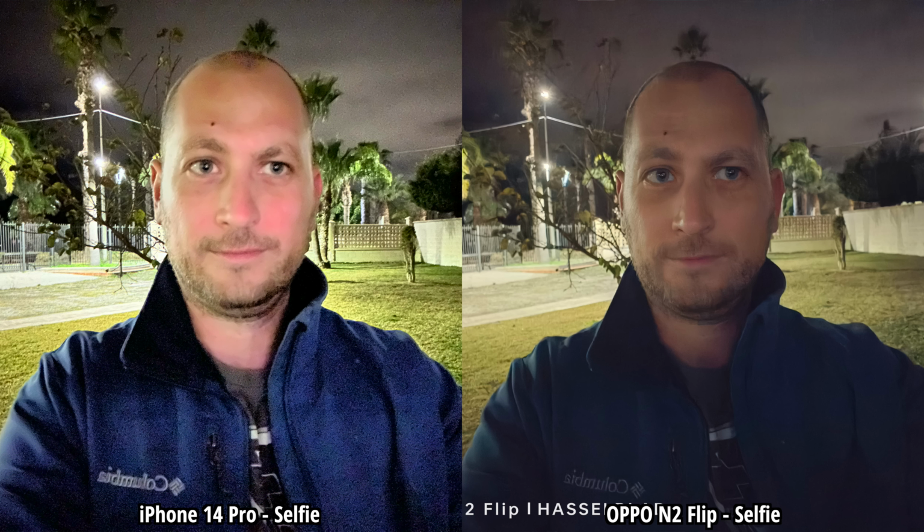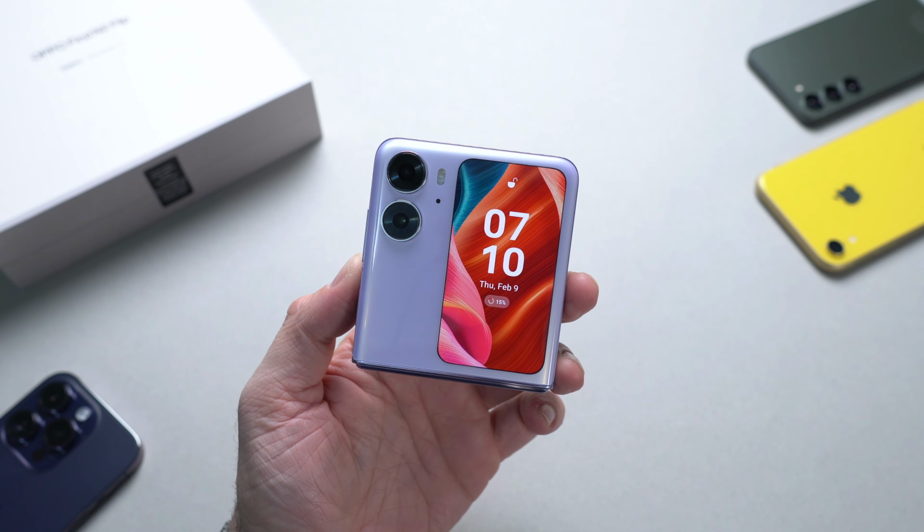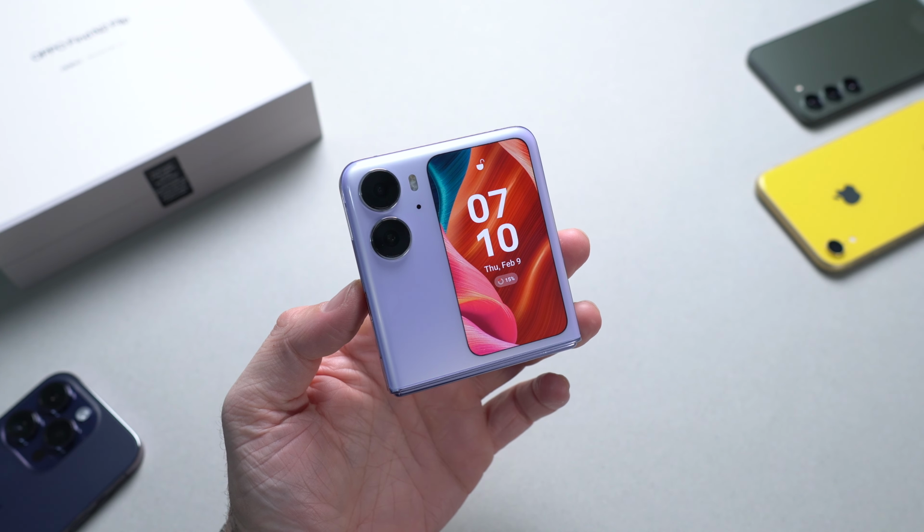So there you have it. This is how the OPPO N2 Flip takes pictures in different situations.